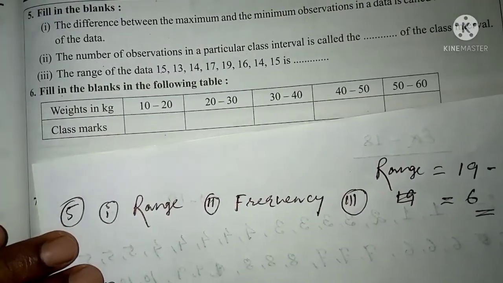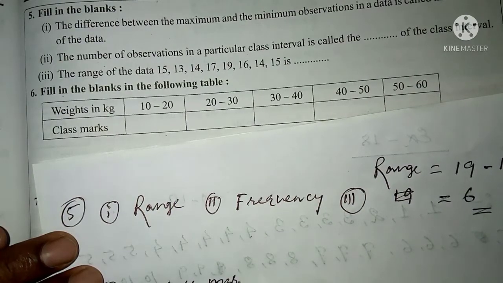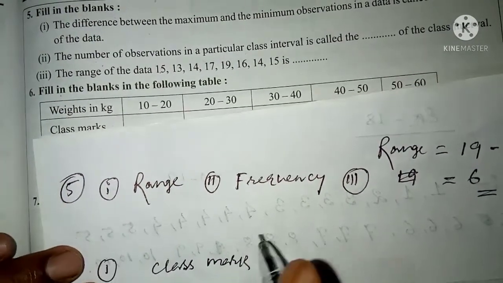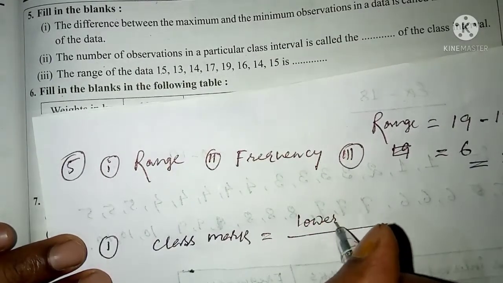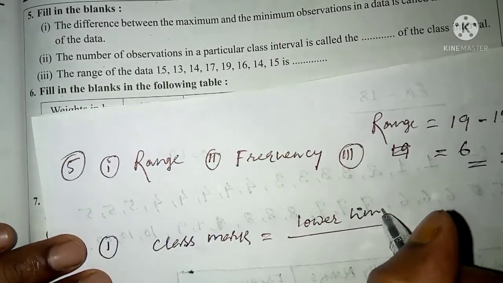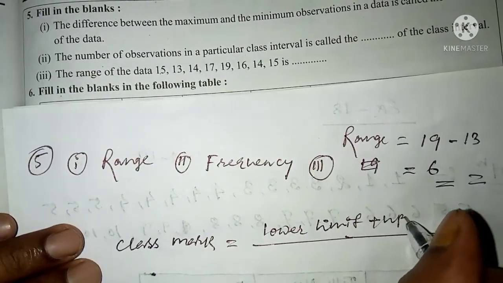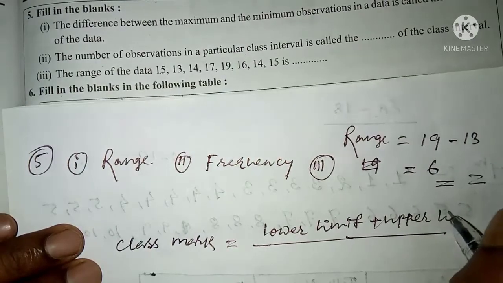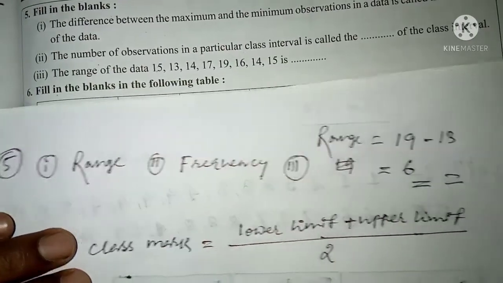We know the formula: class mark is equal to lower limit plus upper limit divided by 2.